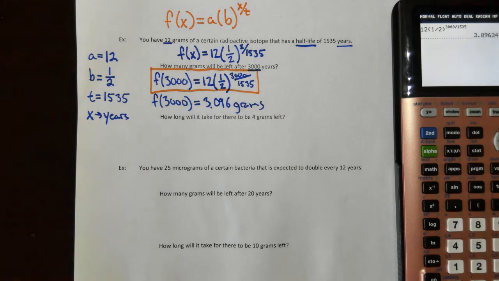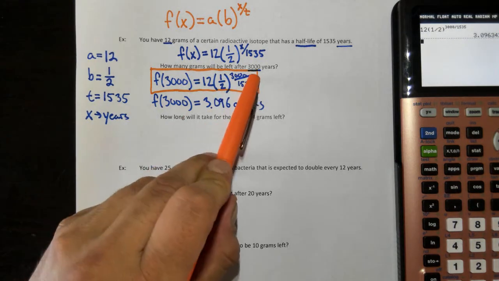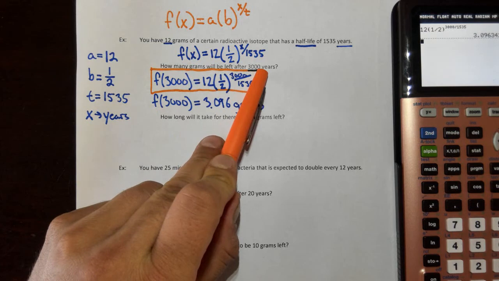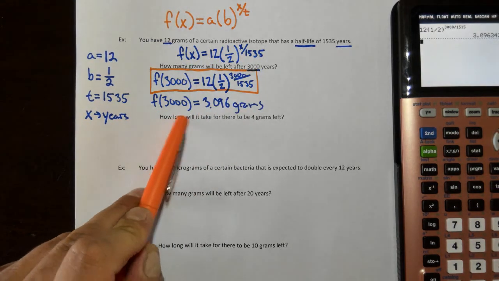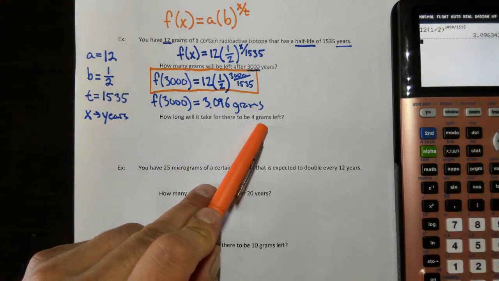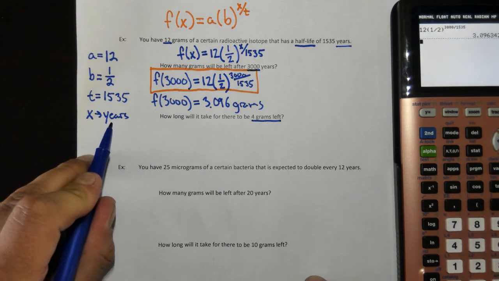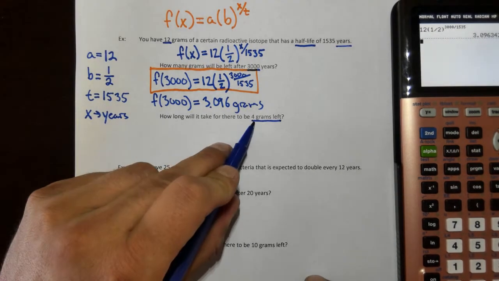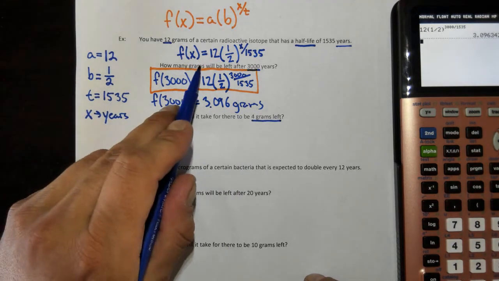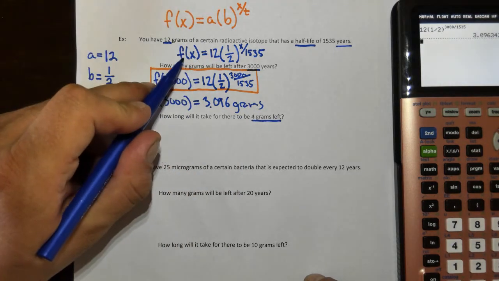All right. Now, how long will it take for there to be 4 grams left? Well, this is asking something different. It's not asking how many grams will be left after a certain time. It's asking for a certain time after how many grams are left. So this is not an x value because x represents years. So we can't plug in 4 for x. But what we're going to do is plug it in for f of x.